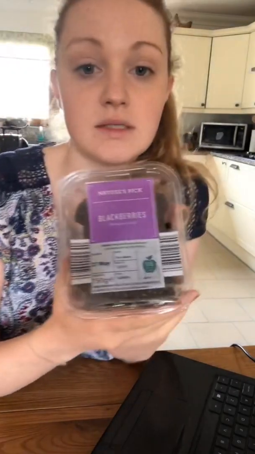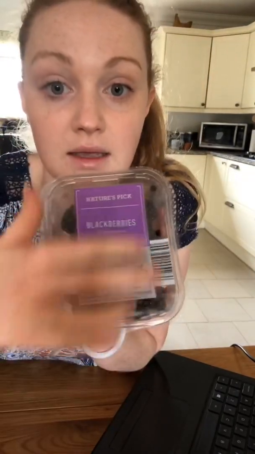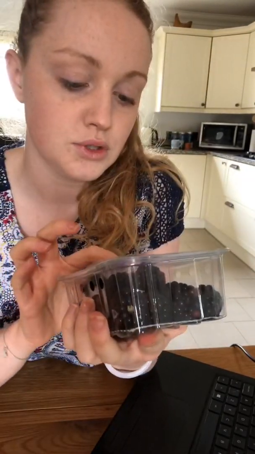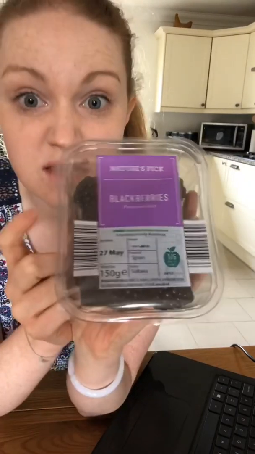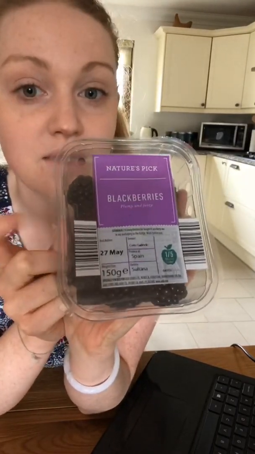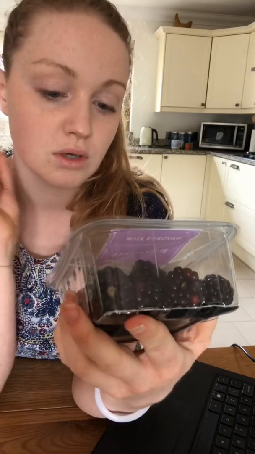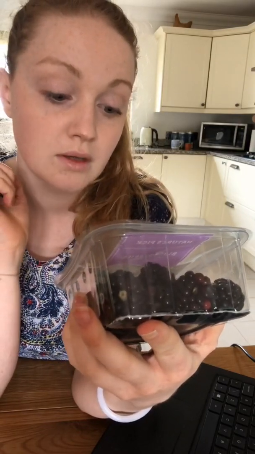Some things will. You might decide to do blackberries. Now the blackberries on their packet, it says produce of Spain. So we know that these ones in particular came from Spain. And we also know, because I bought them, that they also come from Aldi. So we got them in Aldi.